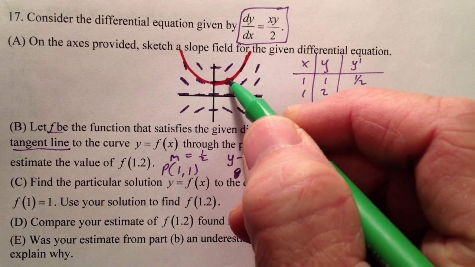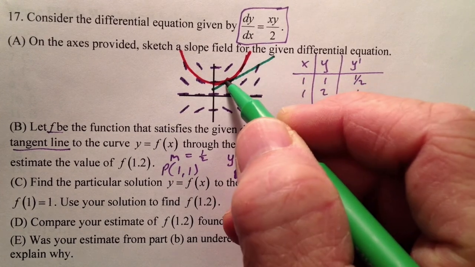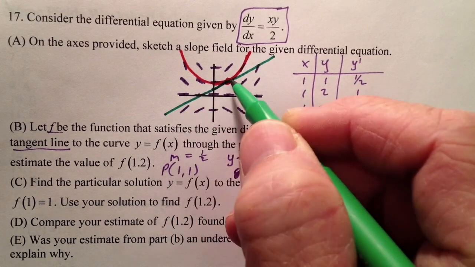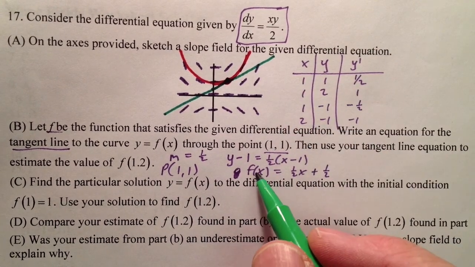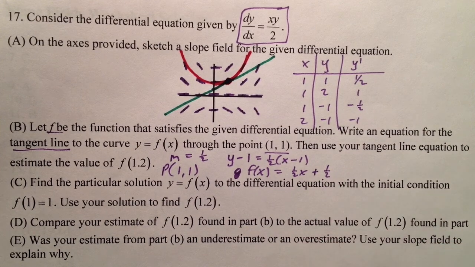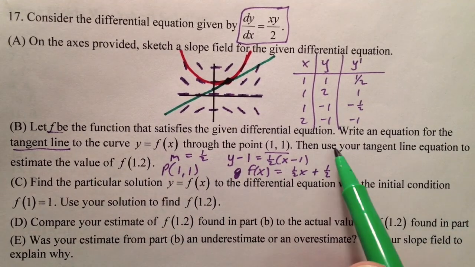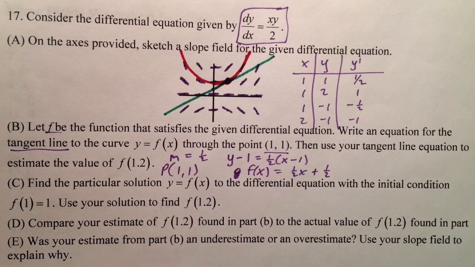So we just go ahead and draw that tangent line right there at the point (1, 1). And again, that's the equation of the tangent line: f of x equals 1/2 x plus 1/2. And what else do we need to do? Use your tangent line equation to estimate the value of f of 1.2.